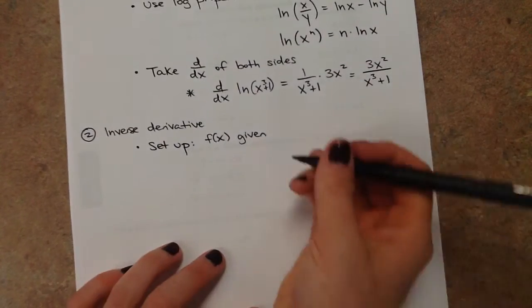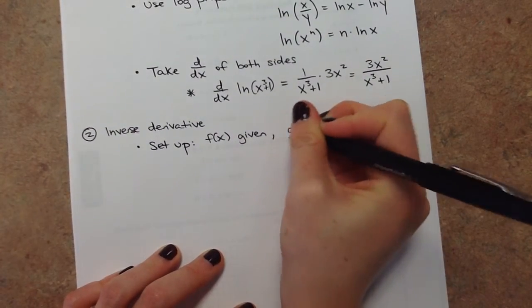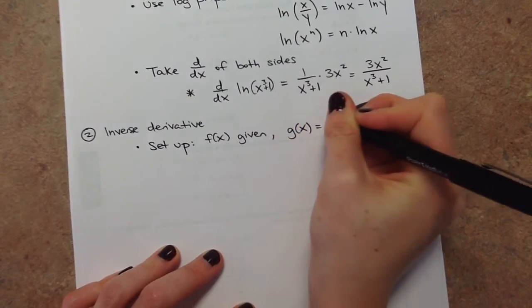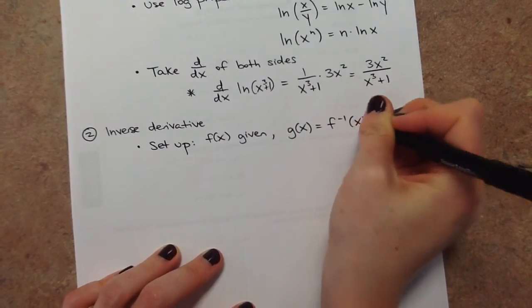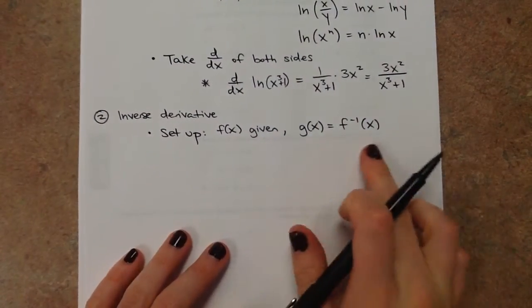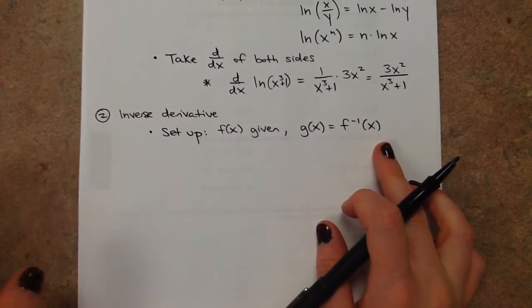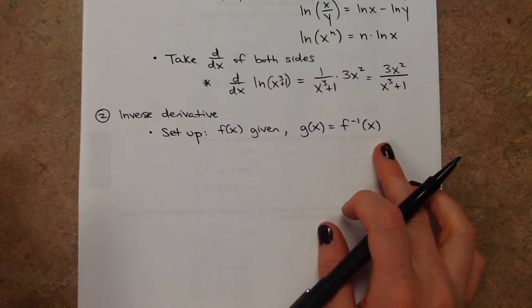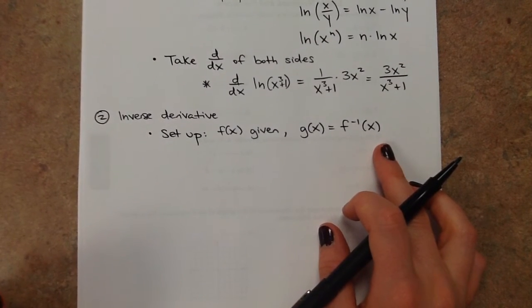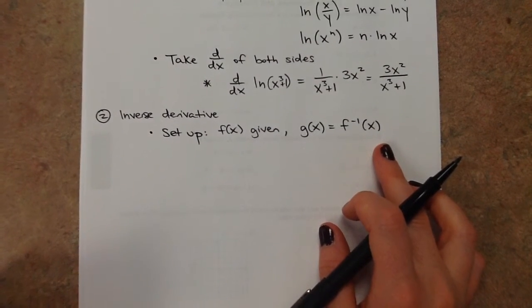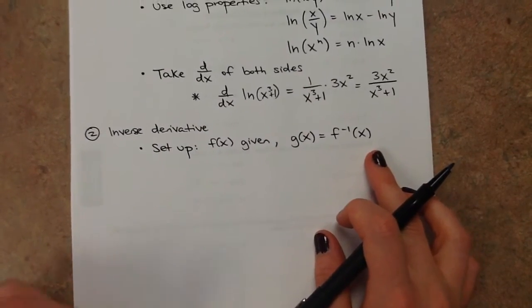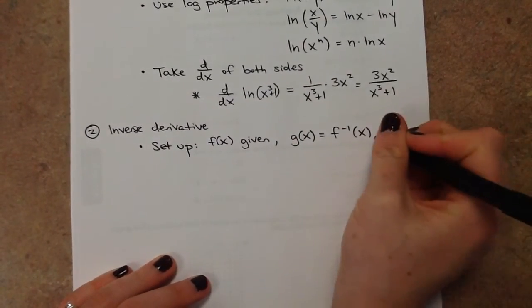So f of x will be given. They will tell you that g of x is the inverse of f. So if you don't see something like that, either the notation or the words, if you don't see anything about inverse, chances are you're not using this technique. So I wouldn't ever just make up a scenario, like, I think I'll use inverse derivatives here. Make sure it's actually telling you something about inverses.